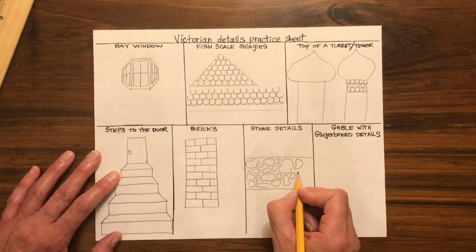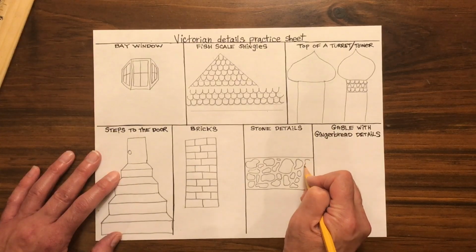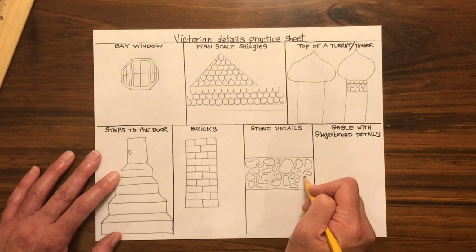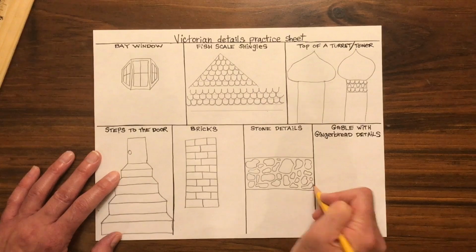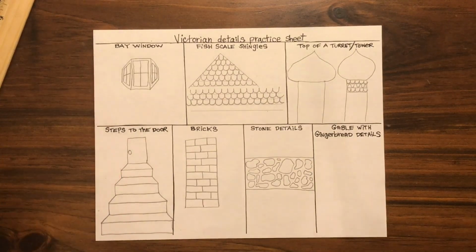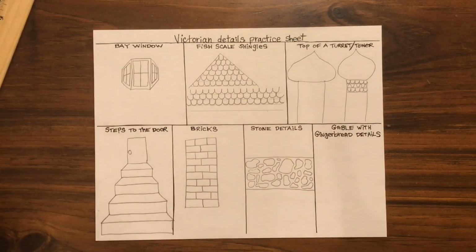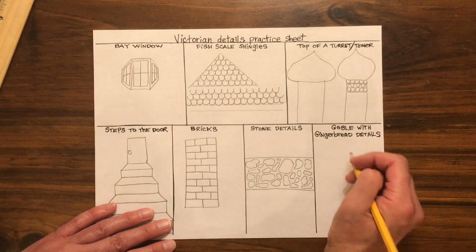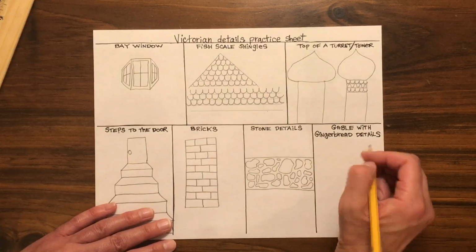And again, this can be very different when you do it. Just random, non-symmetrical, rounded shapes that have curves. Like that. And there's my stones again, so you can see. And then let's draw a gable with gingerbread details in this final box. This is very good practice before you start the final picture, I think.